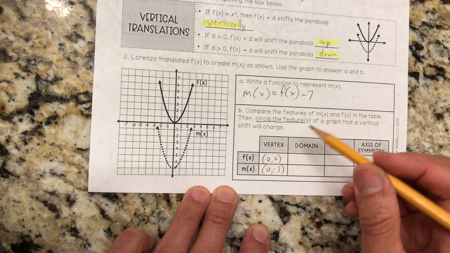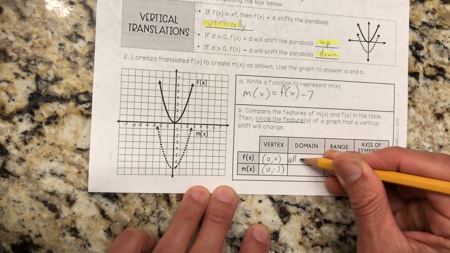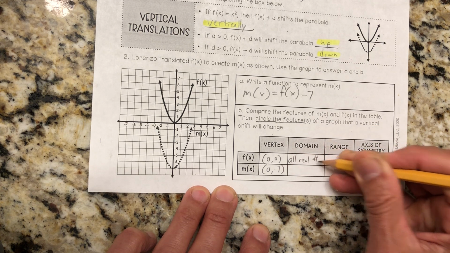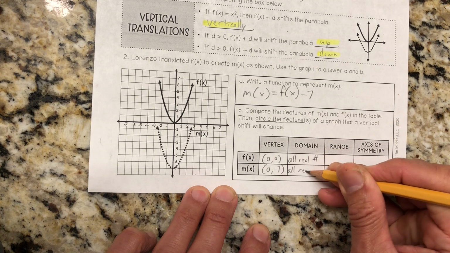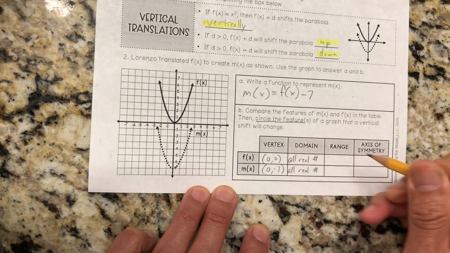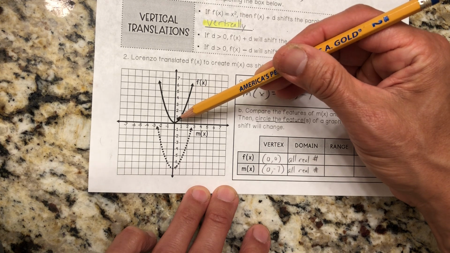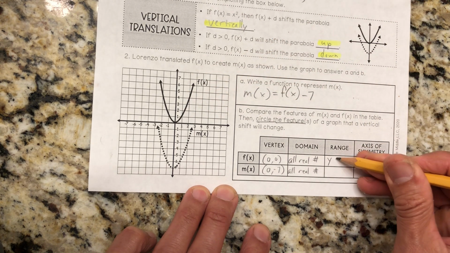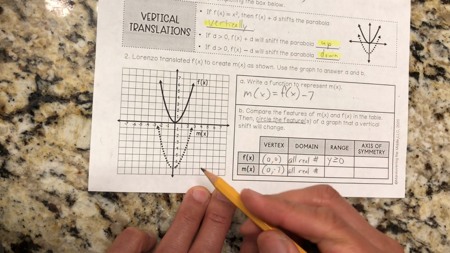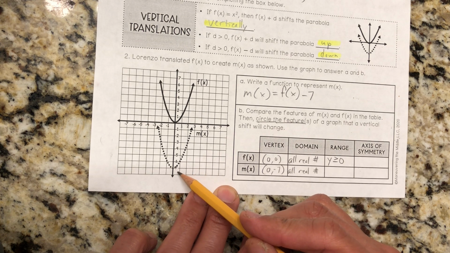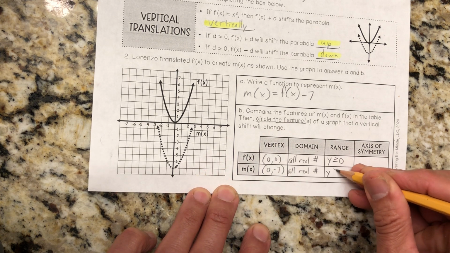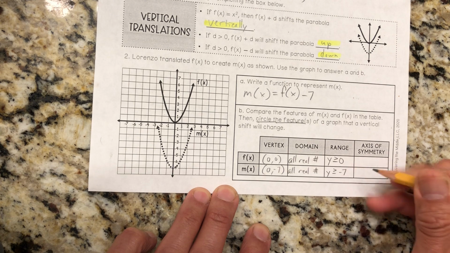The domain is all real numbers. The range here, we should have y is greater than or equal to 0. And the range for the next function is y is greater than or equal to negative 7.